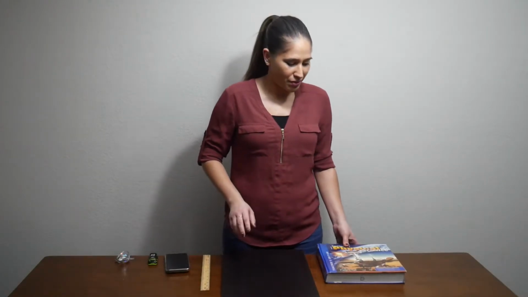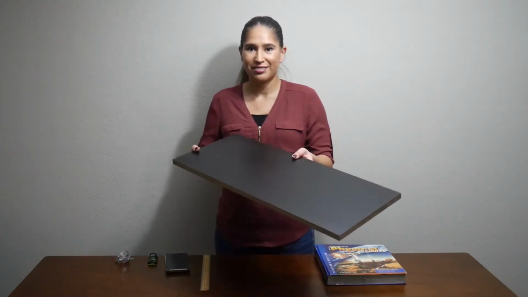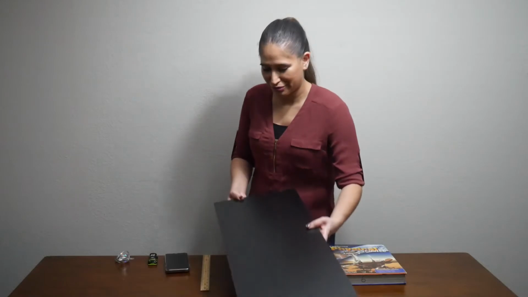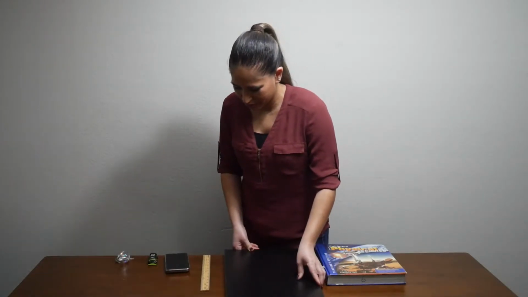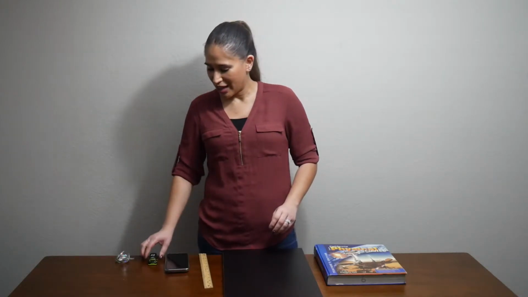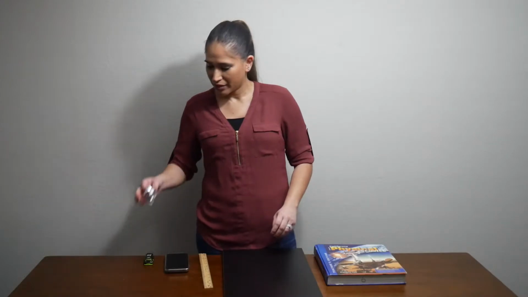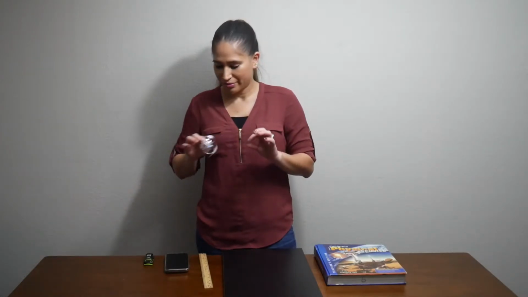These are the materials you are going to need for our lab. A book, a wooden plank, I took this from our bookshelf, a ruler, a timer, a car or any object that rolls, and a string.